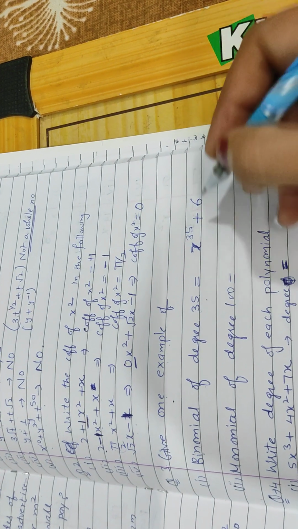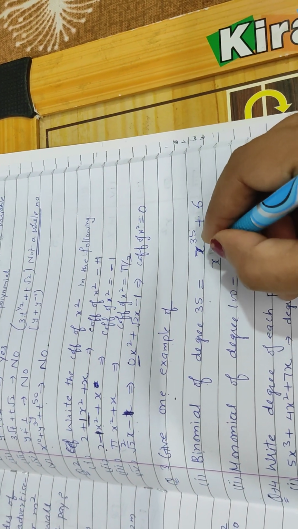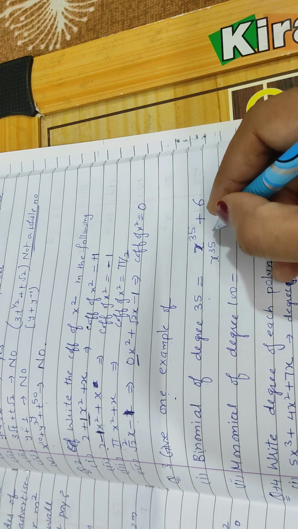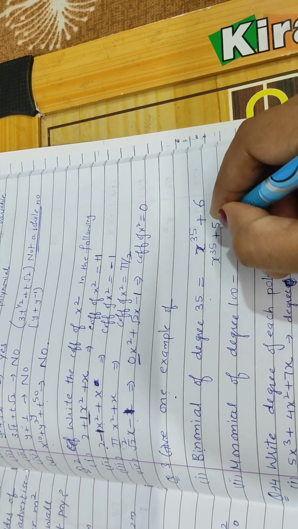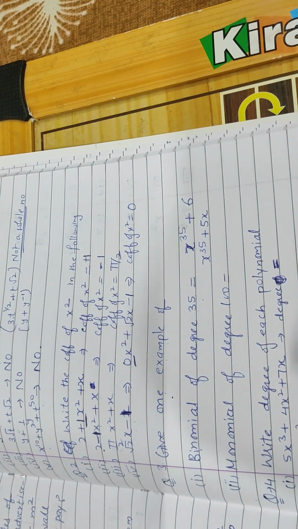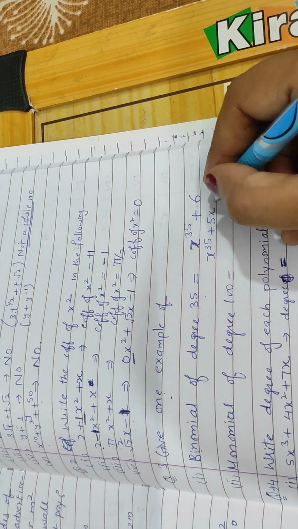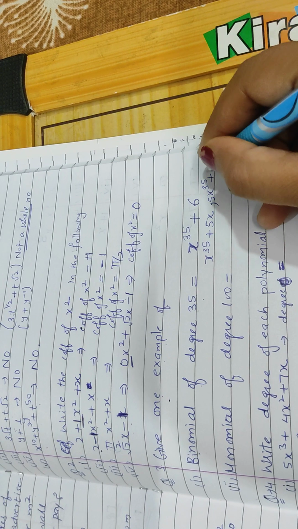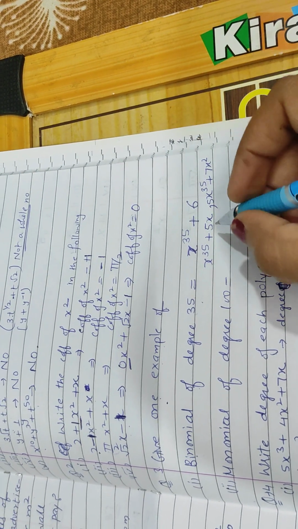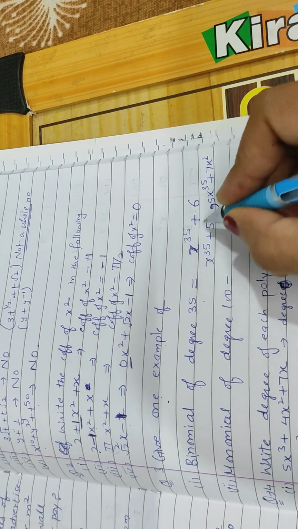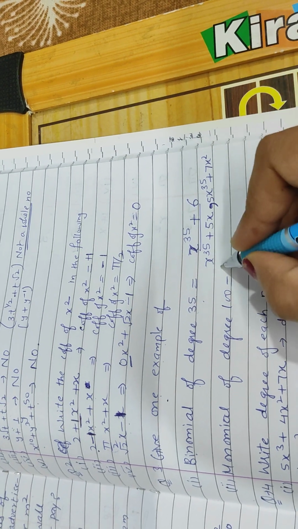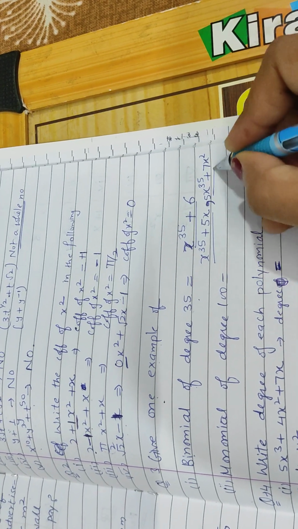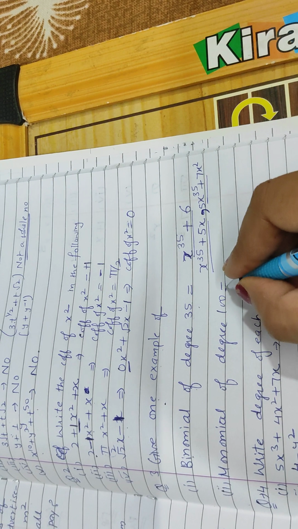This is a binomial of degree 35. And one more example, x raised to power 35 plus 5x. This is the second example. And one more example, x raised to power 35 plus 7x square.